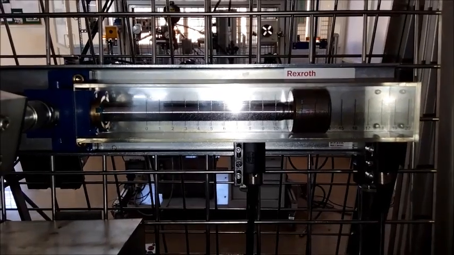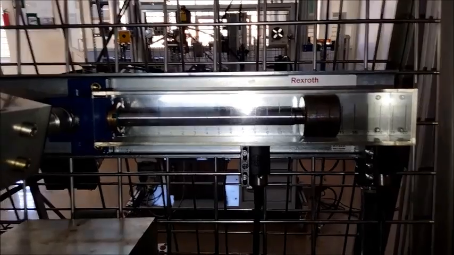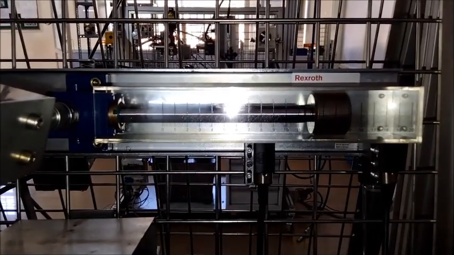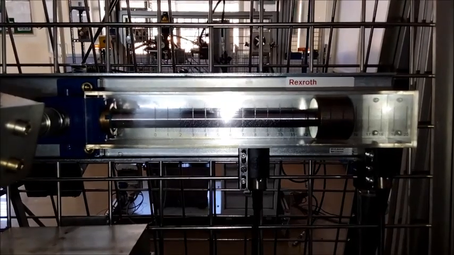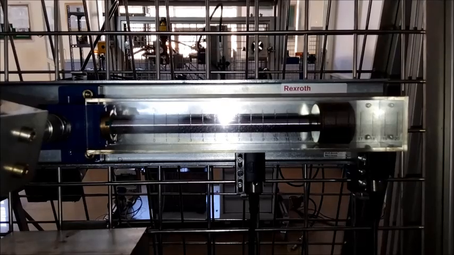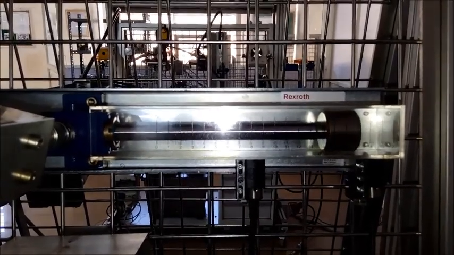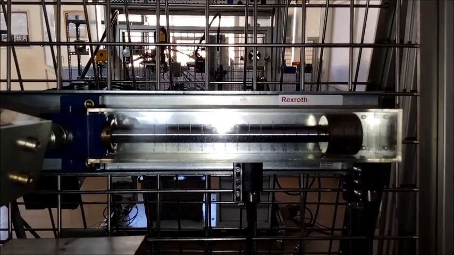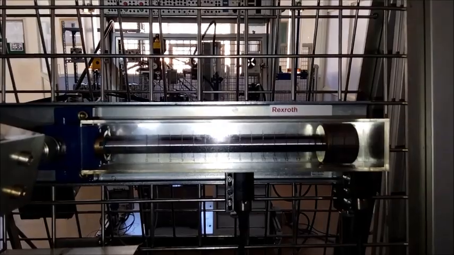Once it reaches B2, that completes the process. So now when B2 is on, the cylinder will go back automatically.